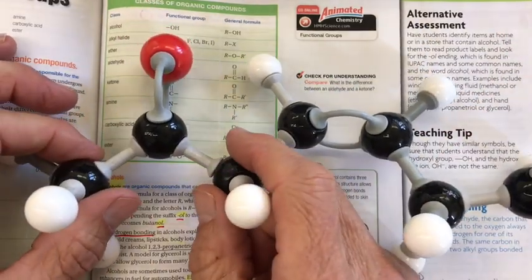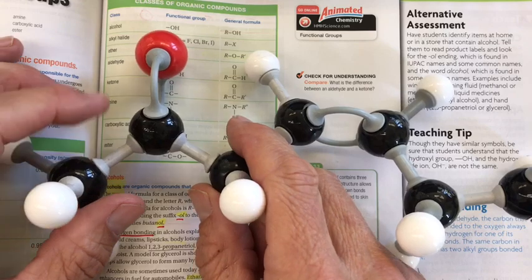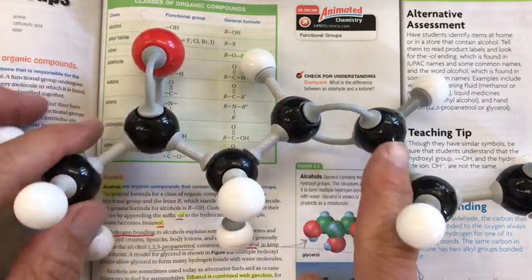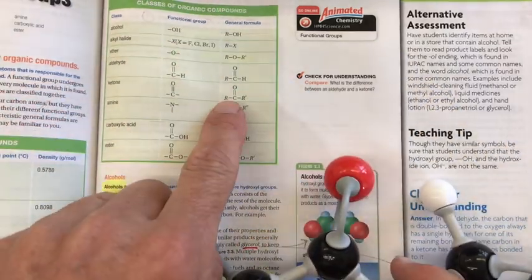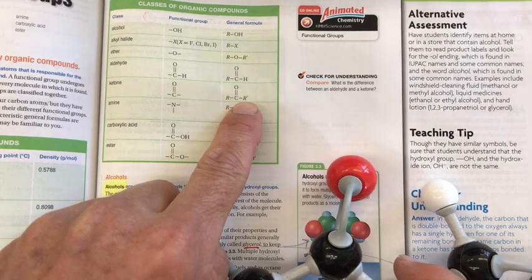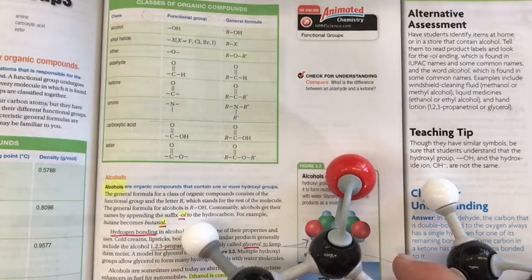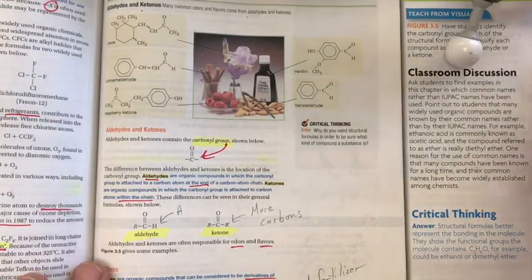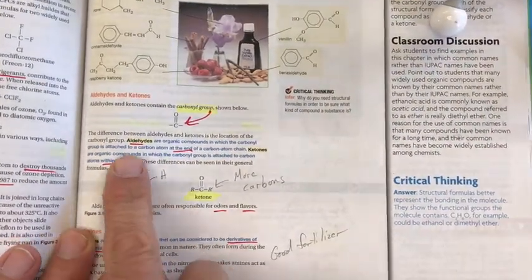So this has a double bond, and then R groups on each side. Notice that it's R and R prime, whereas back here it was the hydrogen. Now, here we have a little bit more in your book.